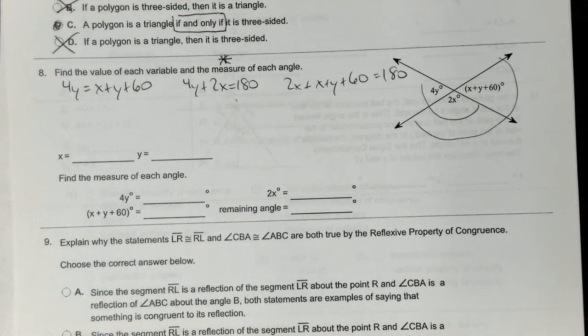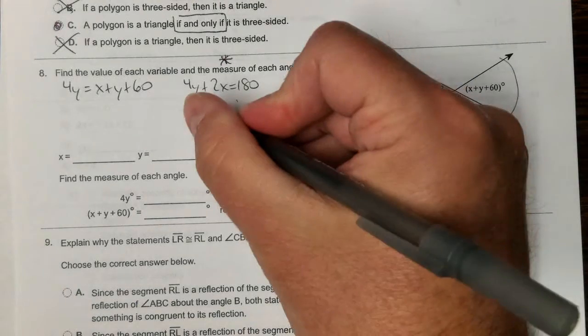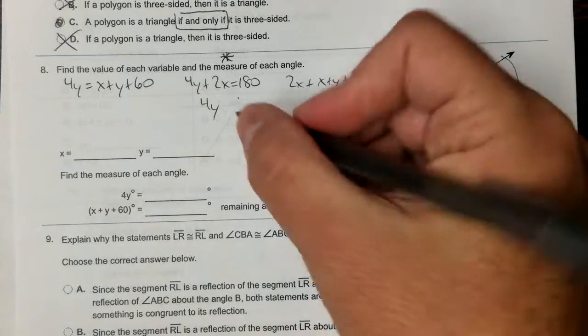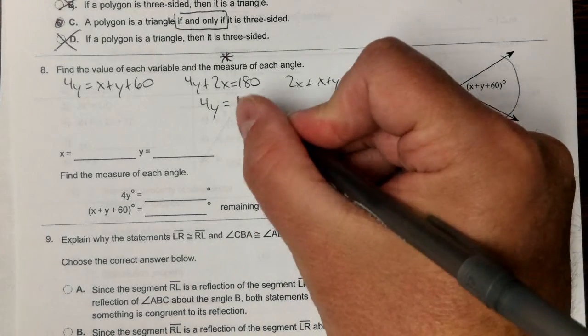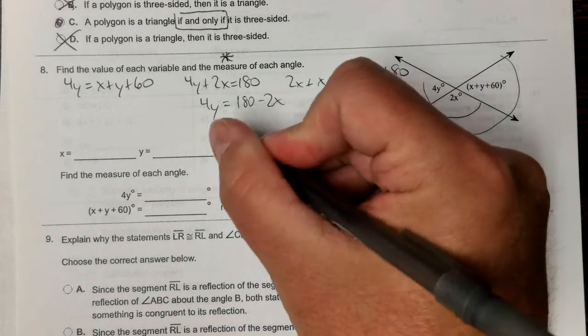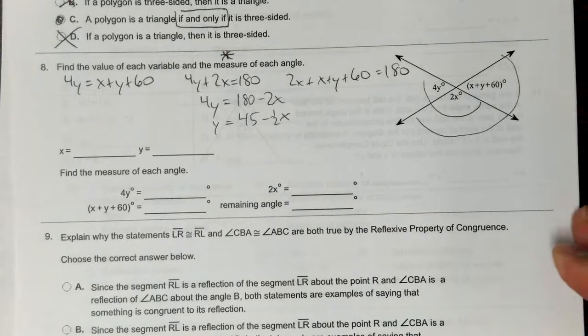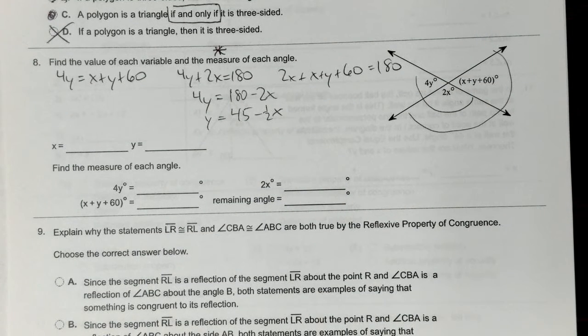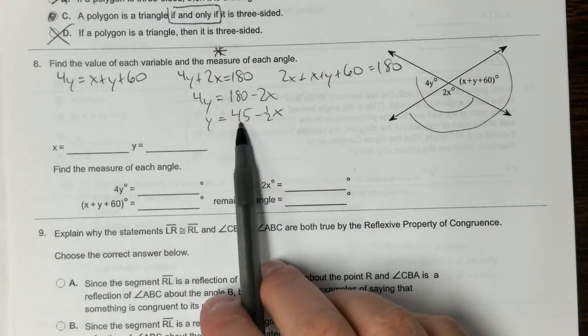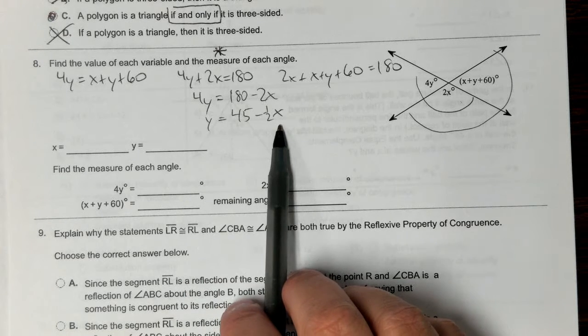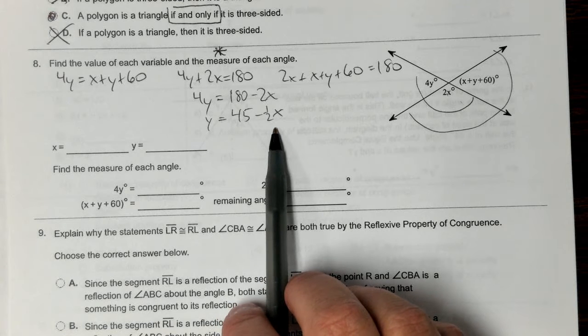Okay? So now what I would do is I would solve for either y or x. I'm going to solve for y just because that's what we would normally do if we used a calculator also. So we get 4y is 180 minus 2x, and so now you get y equals 45 minus a half x. Because 180 divided by 4 is 45, and 2 divided by 4 is a half. Any questions up to that point?